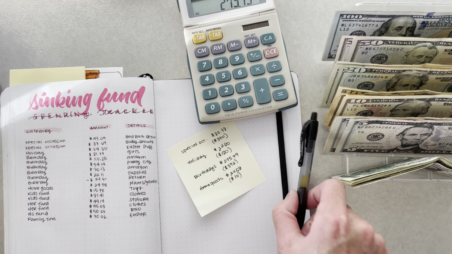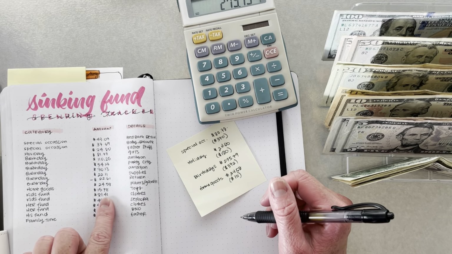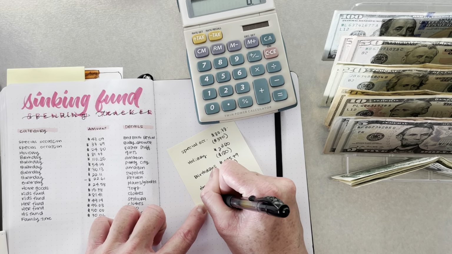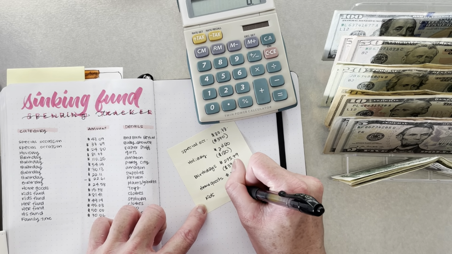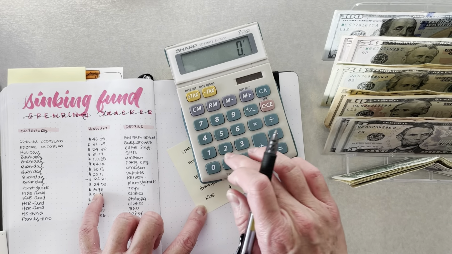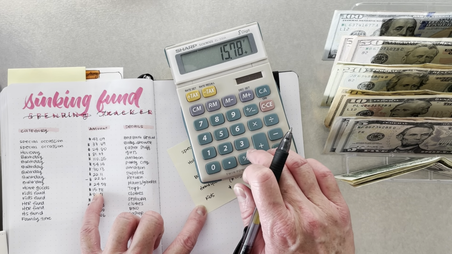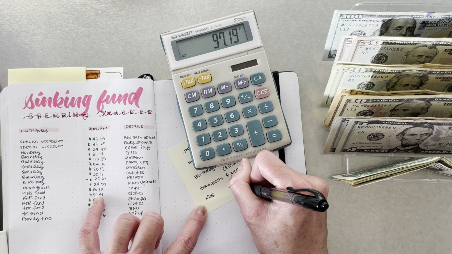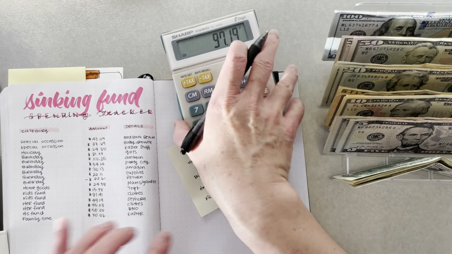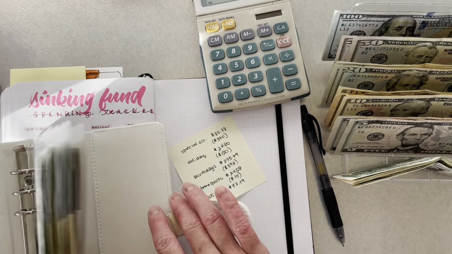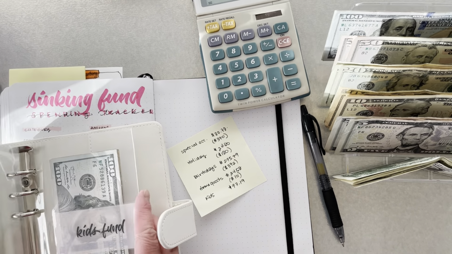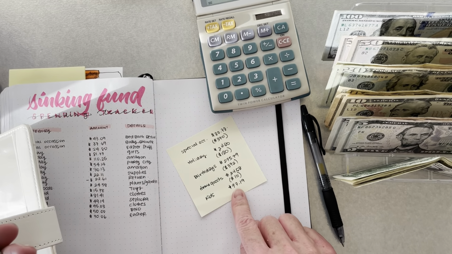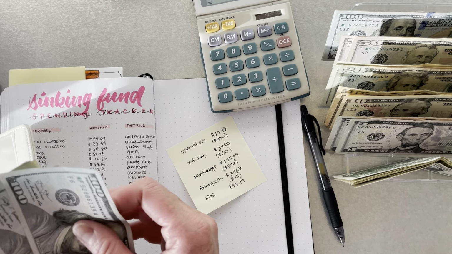And then for kids funds, we had bought some toys and some clothes for them. So kids, we had spent a total of $97.19. So I think for their fund, I can make change for theirs. So I'll take out 98.